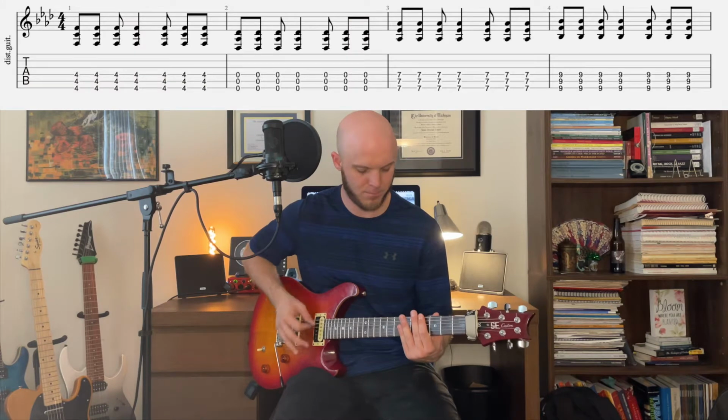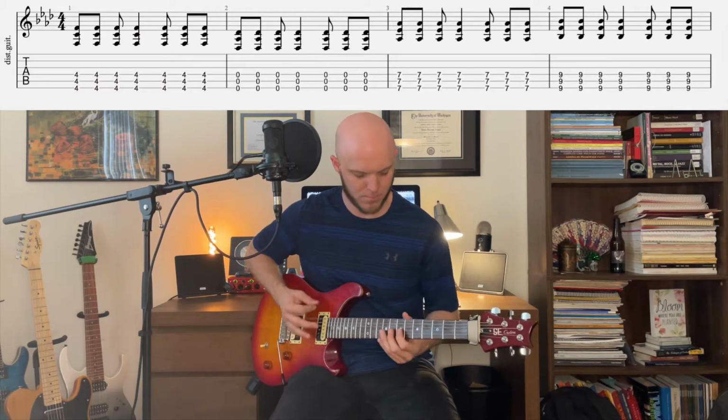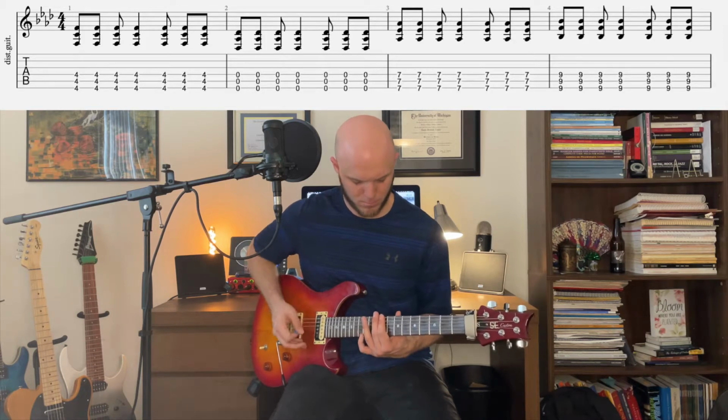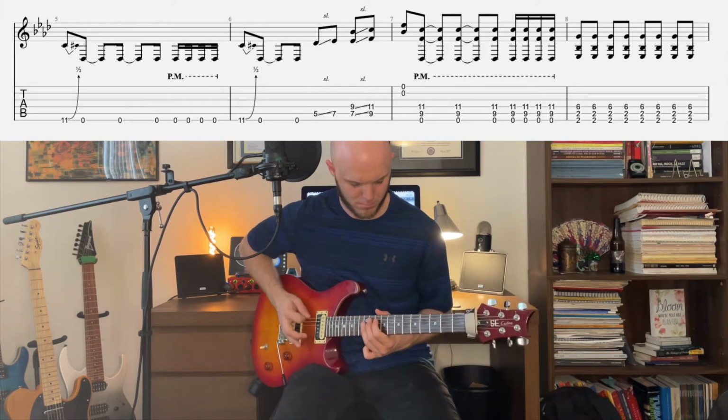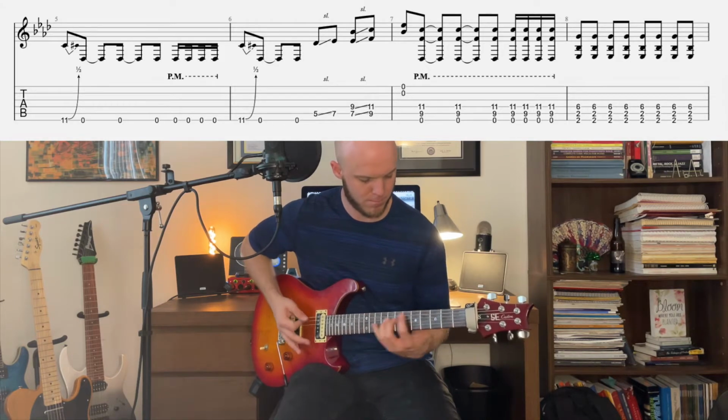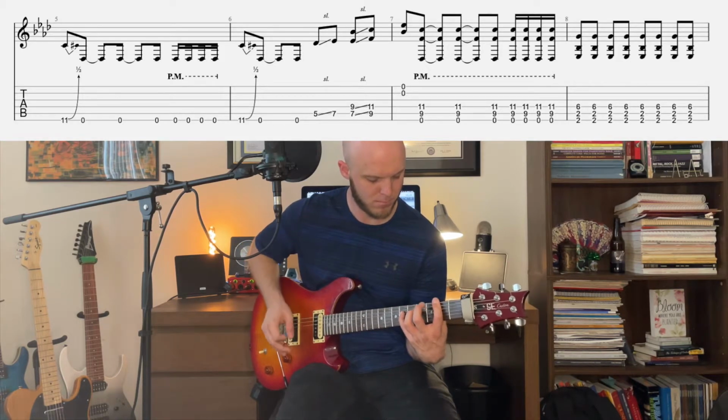Let's take a look at what's going on here. Now, these power chords that start us off outline a very common chord progression in rock, metal, punk, any other adjacent genre you want to come up with.